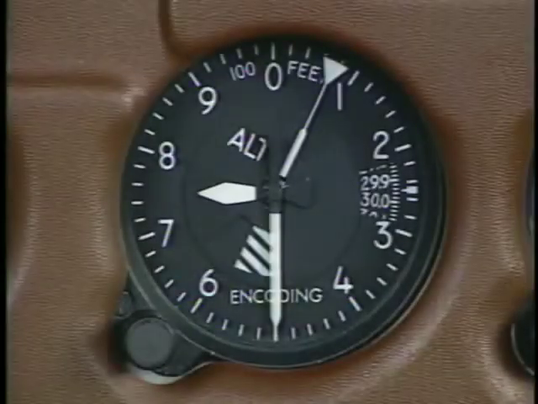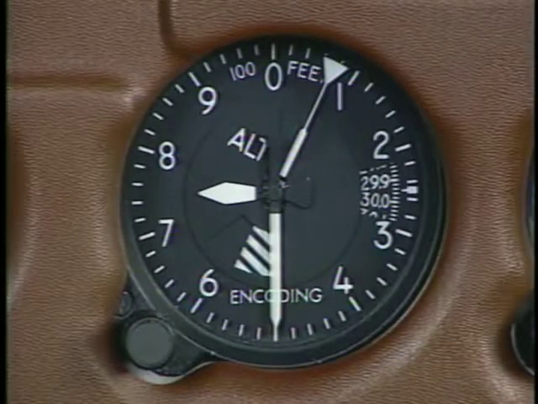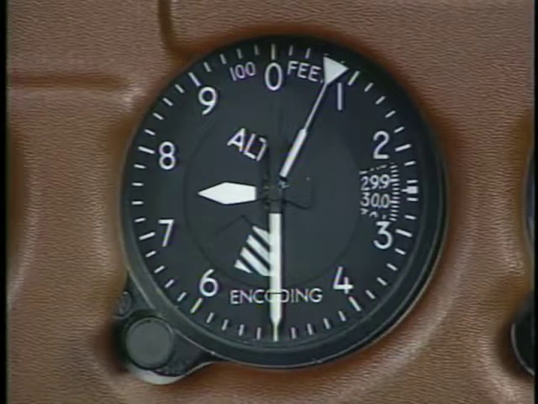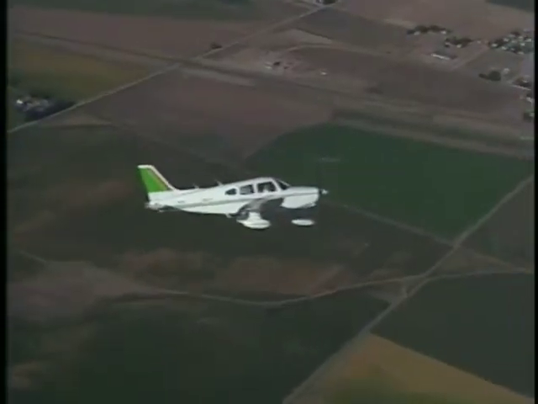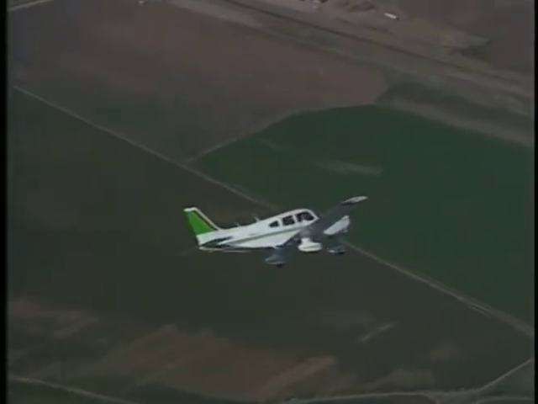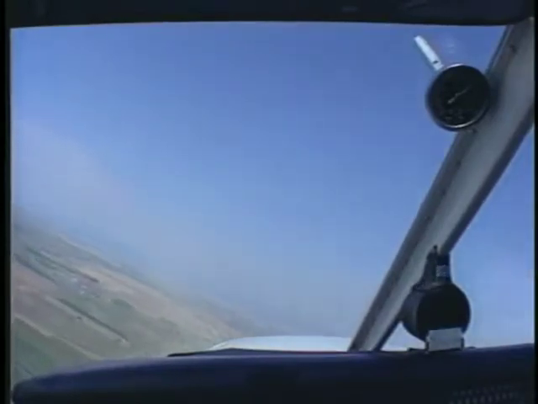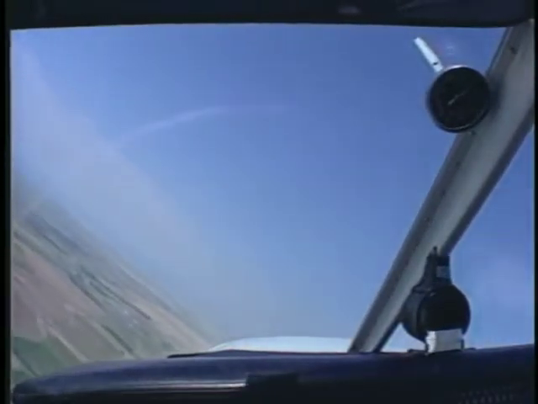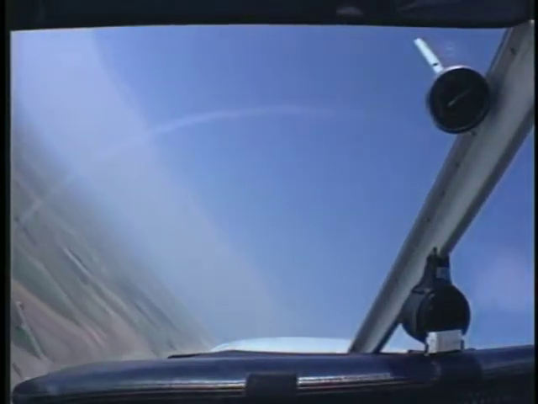To maintain altitude with this increased load factor, you must increase lift. If you fail to do this, you will enter a spiraling descent. To prevent this, smoothly apply power and stabilator back pressure as the bank steepens, while maintaining coordinated flight with aileron and rudder.